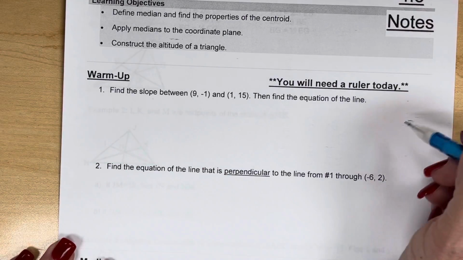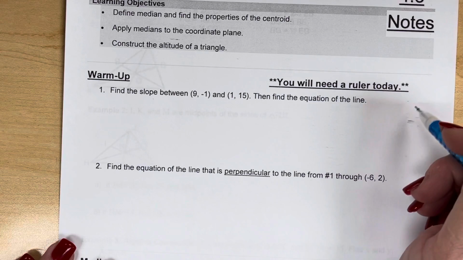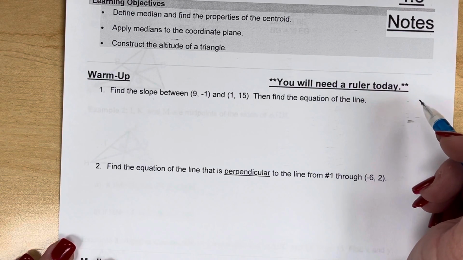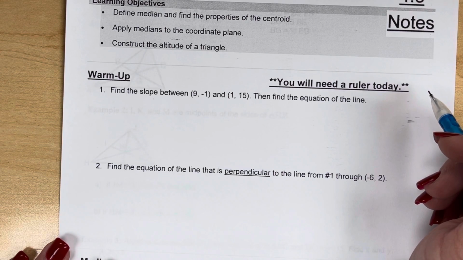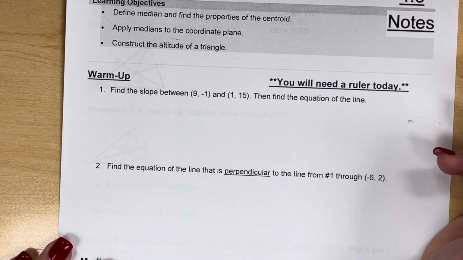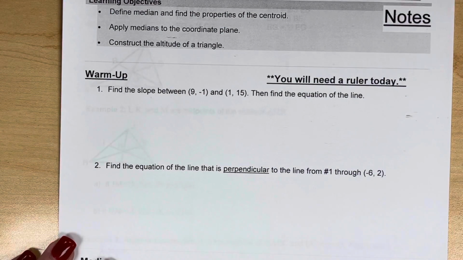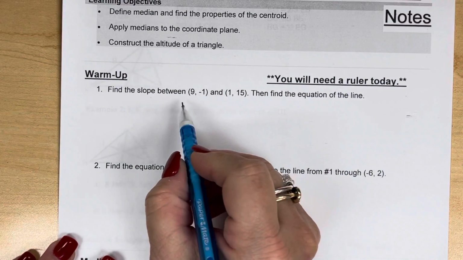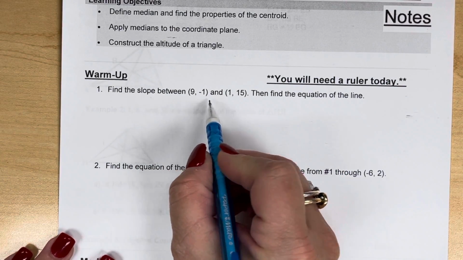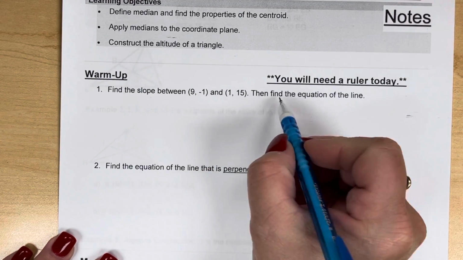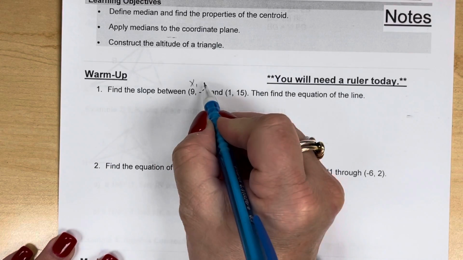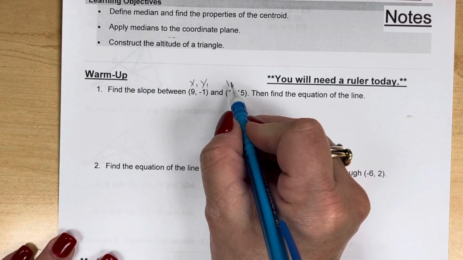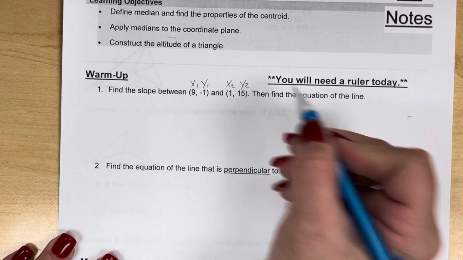Today the warm-up is definitely reviewing what we did not too long ago with slope and finding the parallel and perpendicular equations. Although that is algebra skills, we're still going to review that. So for number 1, we're finding the slope between 9, -1 and 1, 15, and then finding the equation of the line. So this is your x1, y1, this is your x2, and your y2.